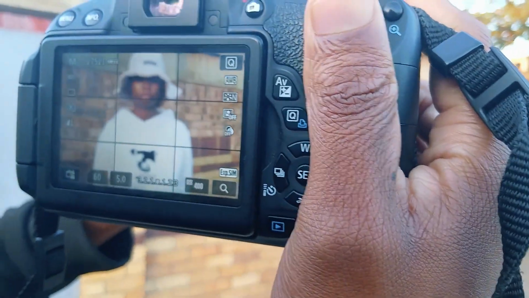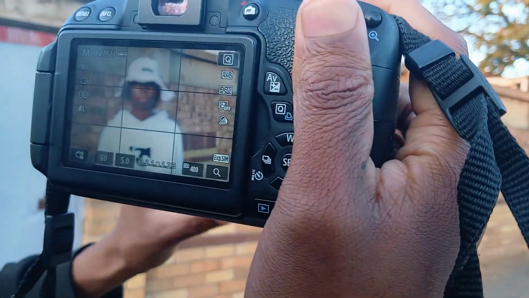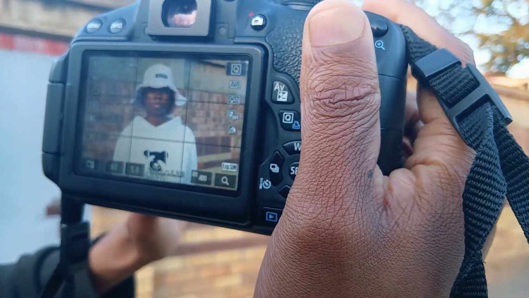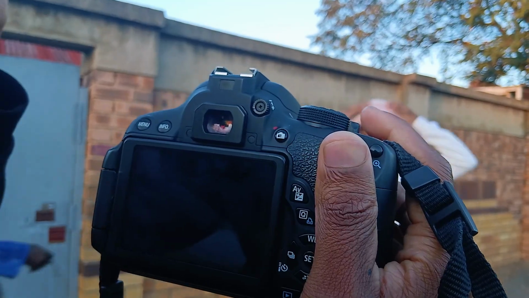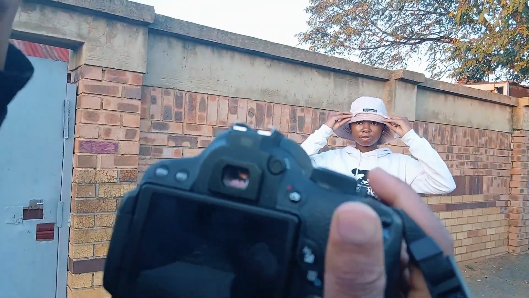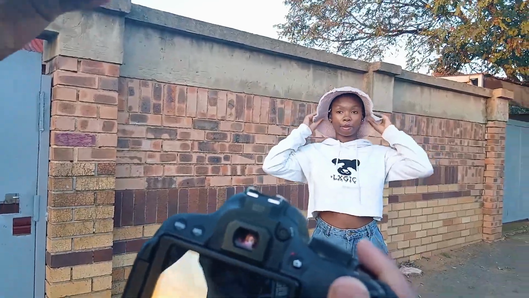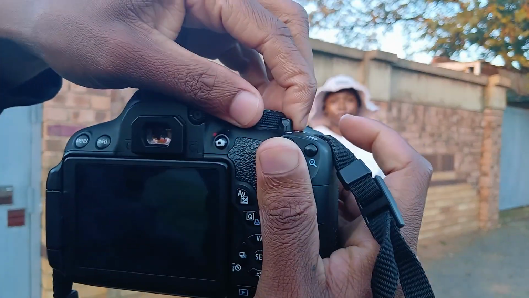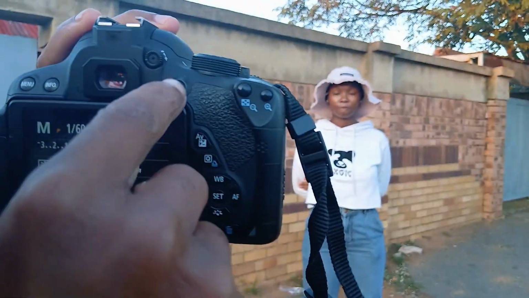So you must make sure that you spin this wheel until your subject is in focus. Please, Z, put your head small. Put it the way you placed it, but take it up. Maybe like this. Then take it down small. Okay. You press here.